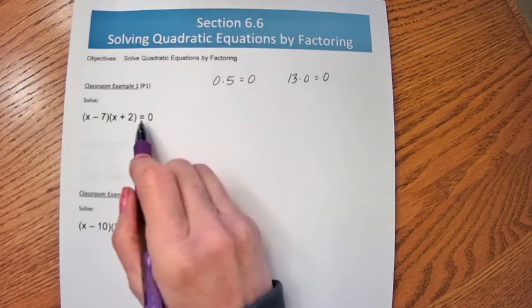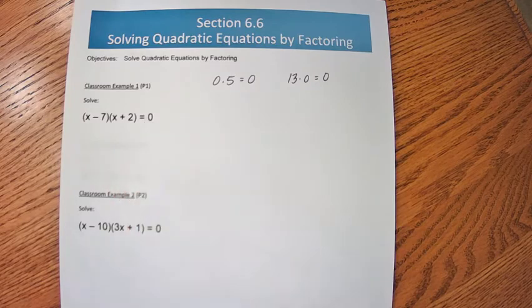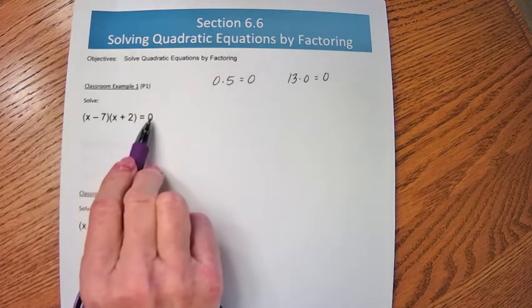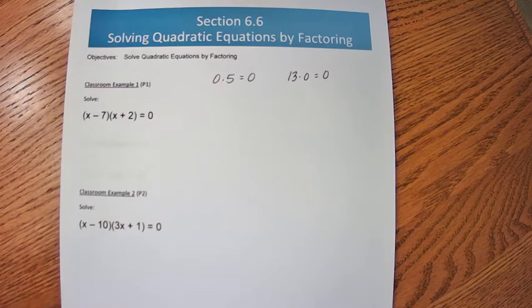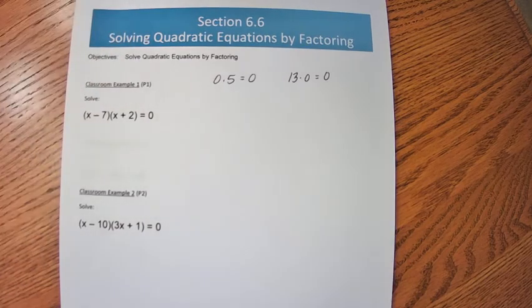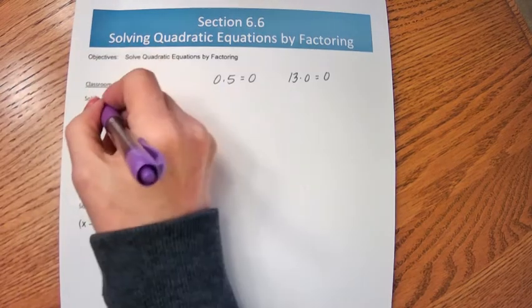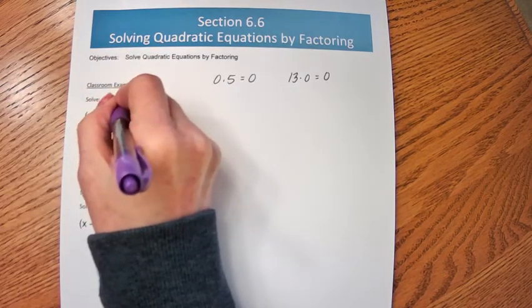When we solve quadratics, we always want to set them equal to 0 first. If they don't equal 0, that's going to be the first thing we do, is set the equation equal to 0. So if my equation is already factored, notice this is already factored.